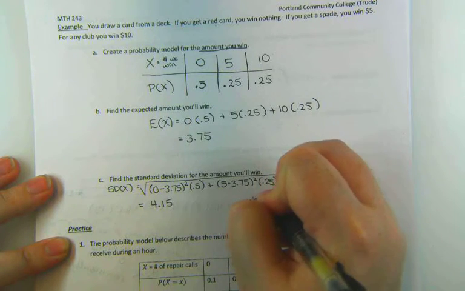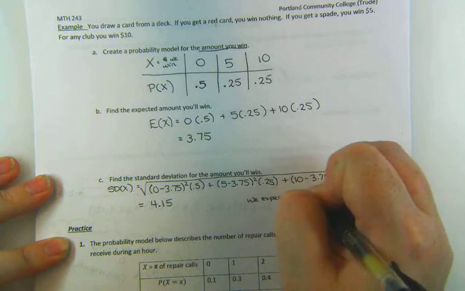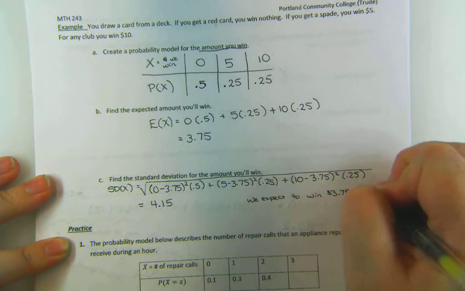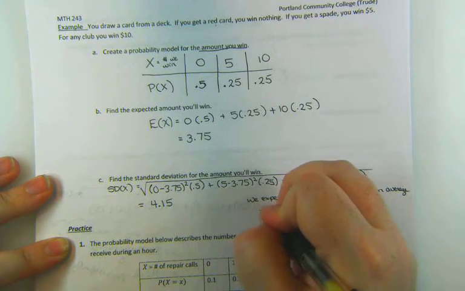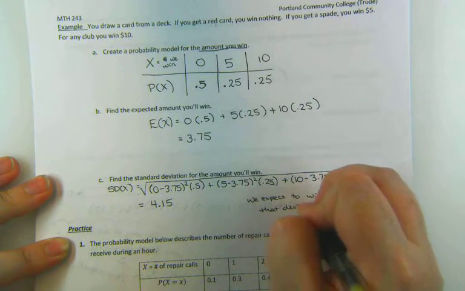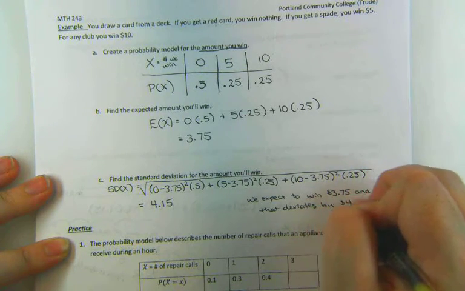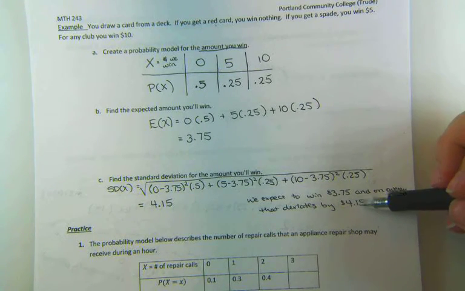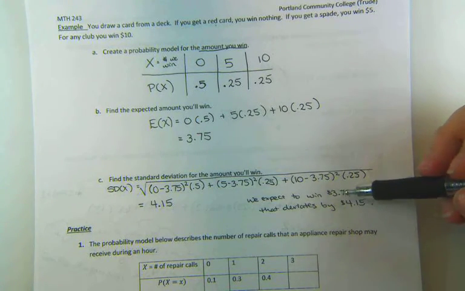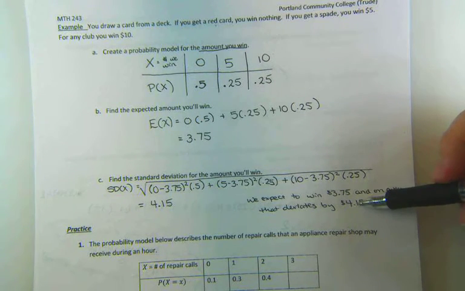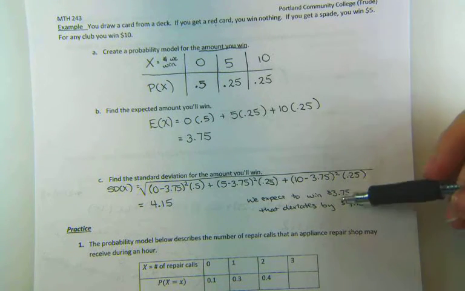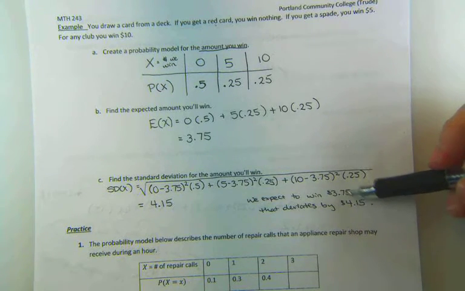So this mean and standard deviation, what that's telling us is we expect to win $3.75, and on average that deviates by $4.15. And this might happen sometimes where it feels kind of weird, expect this much, and on average it can change by a larger value. And why that feels weird is because if we subtract $4.15 from $3.75, we'd get a negative number out.